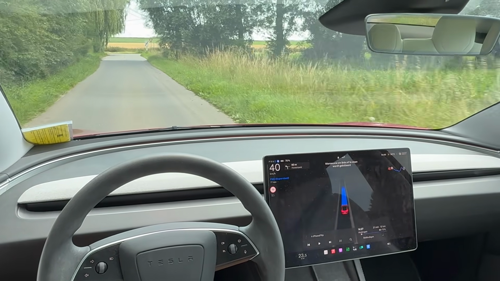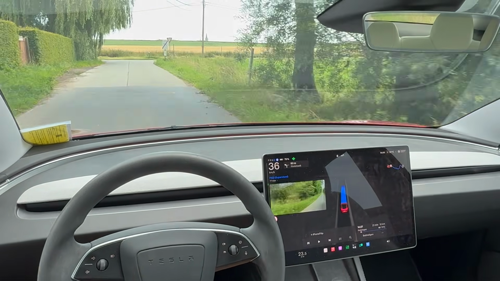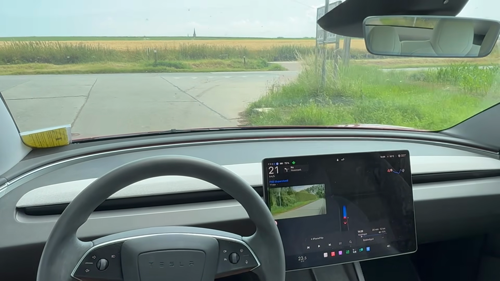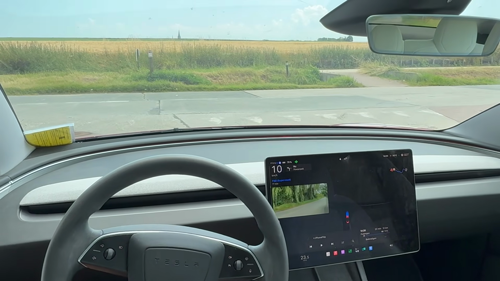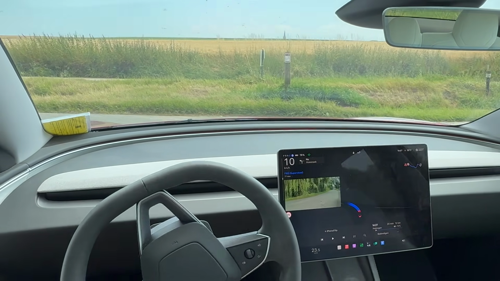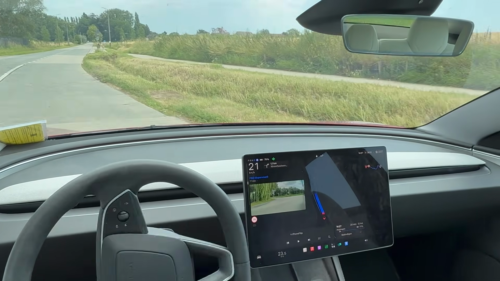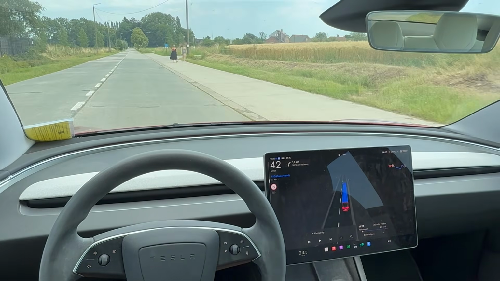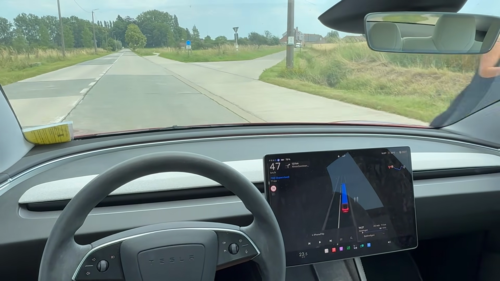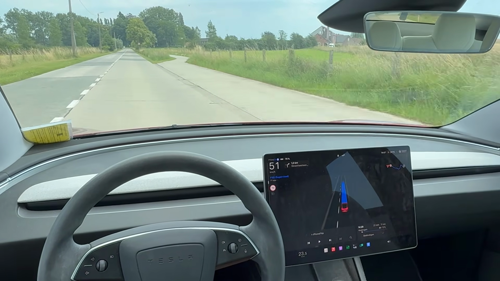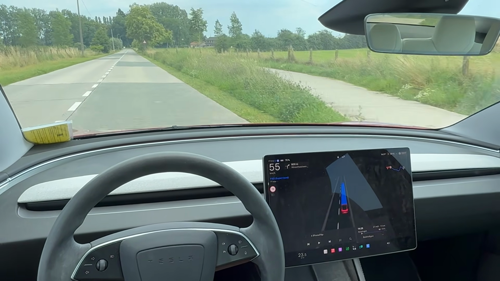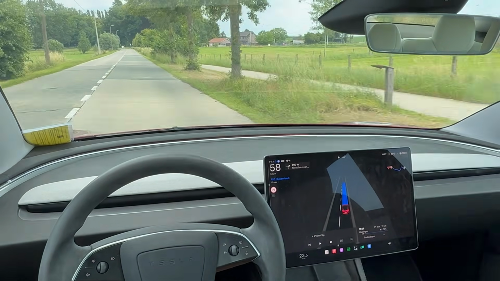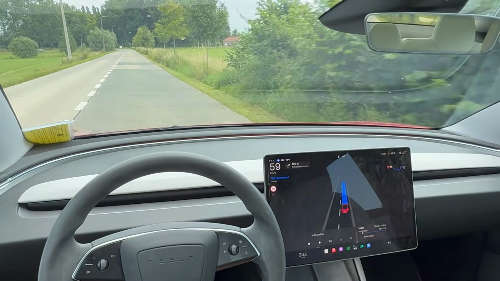Okay, here we come at the T junction again. The 50 zone is finished, so there should be 70 on that road. We go to the left, nothing is coming. And people around me don't realize that I'm not driving, but the car is. This is unbelievable.